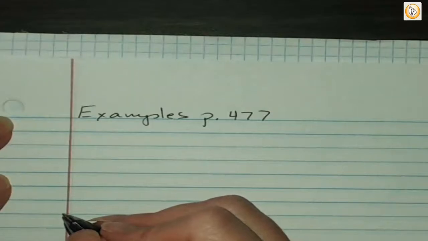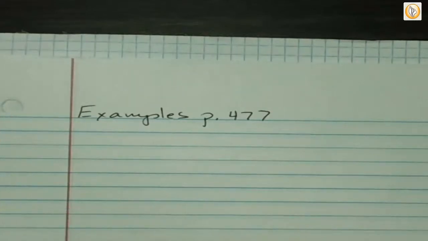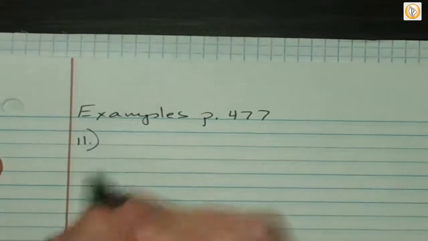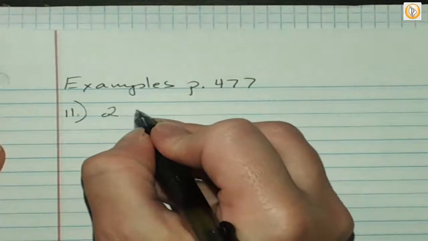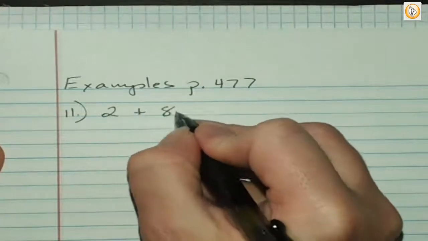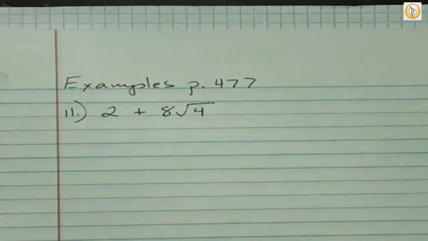Okay, so the top part you get, you're just going to combine like radicands, okay? So part A, you'll be done in no time at all. Let's look at 11, things that are different. 11 is 2 plus 8 times the square root of 4.